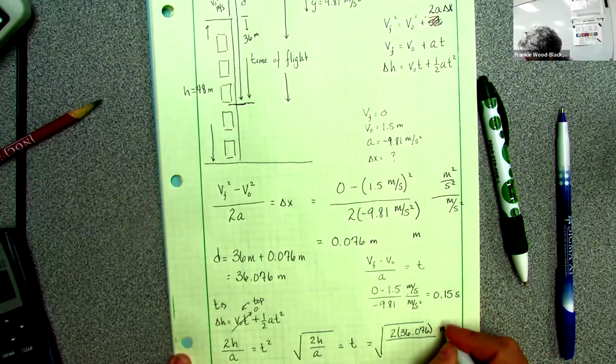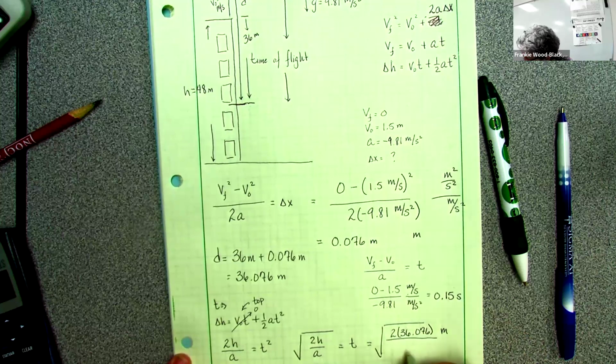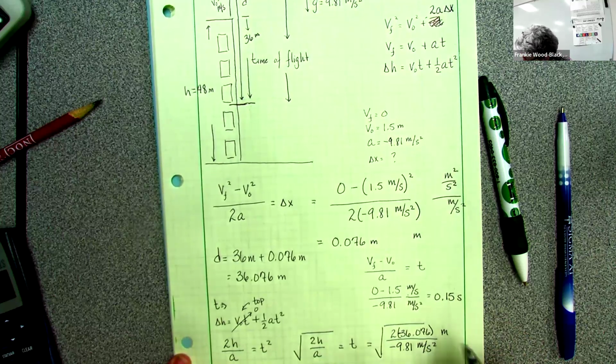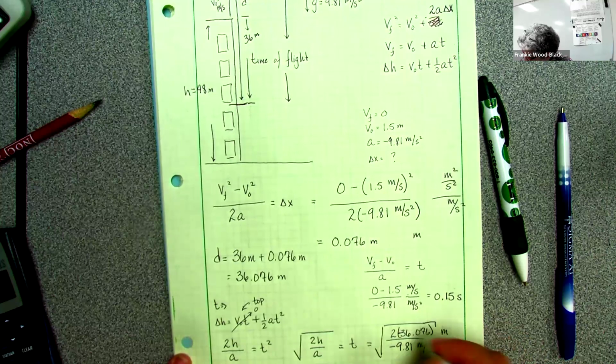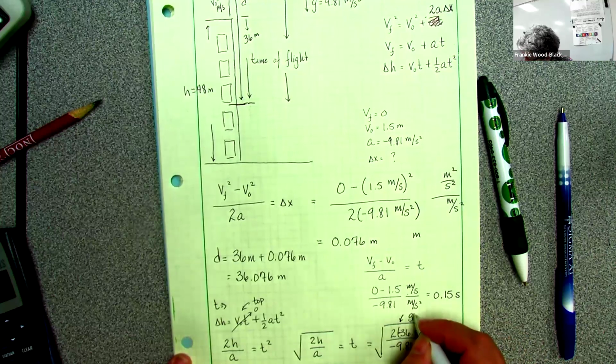And that's in meters. And my acceleration, and that's a negative, because I got a negative 9.81 meters per second squared. And this is negative because it's going down.